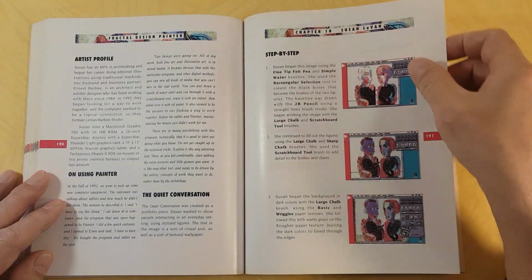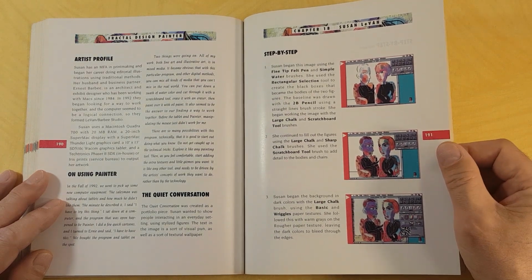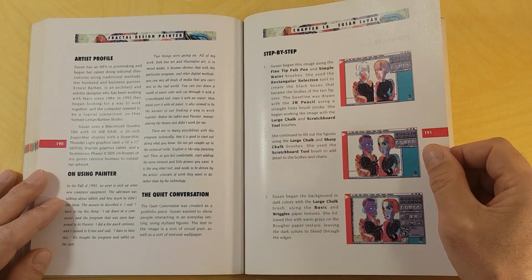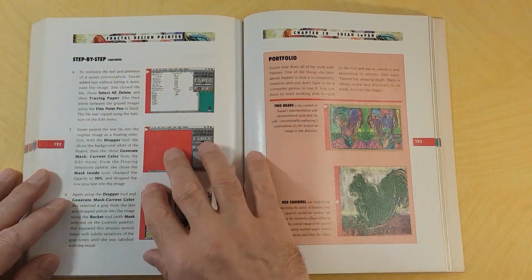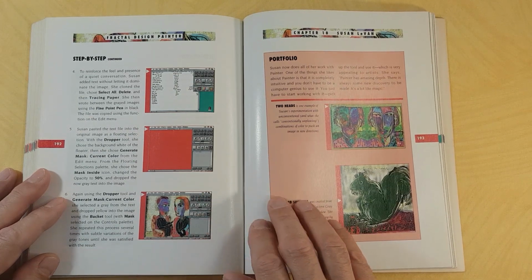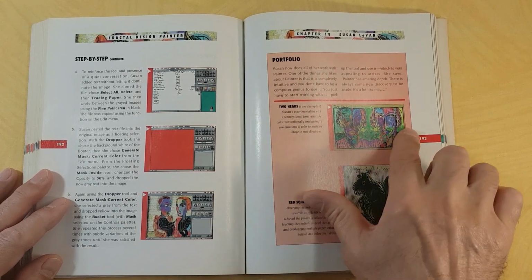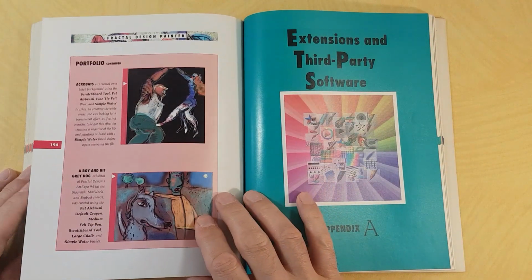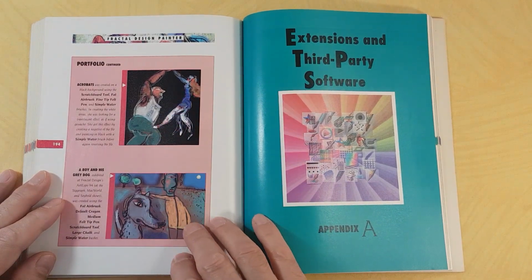Step-by-step instructions. I like abstract paintings. And this one is very interesting to me. And it's also in her portfolio. Two heads. Yeah, I like it.